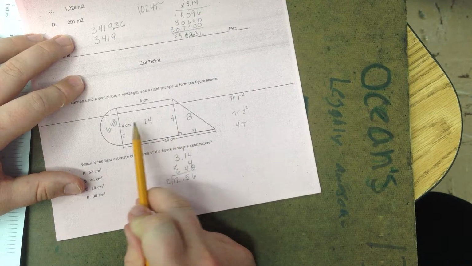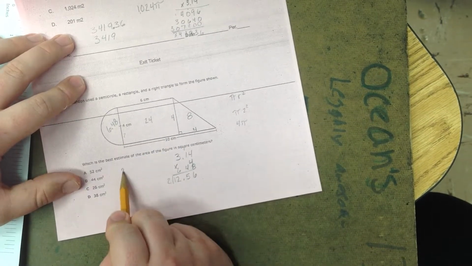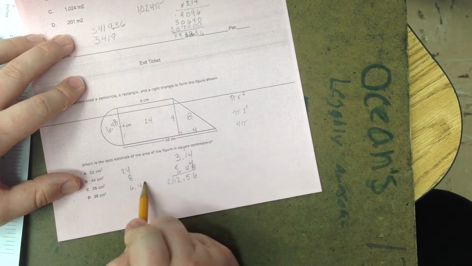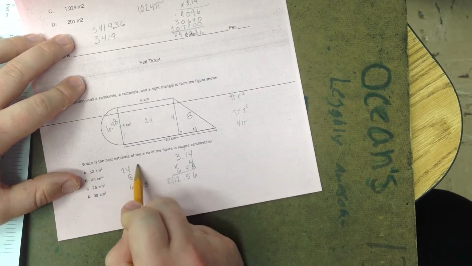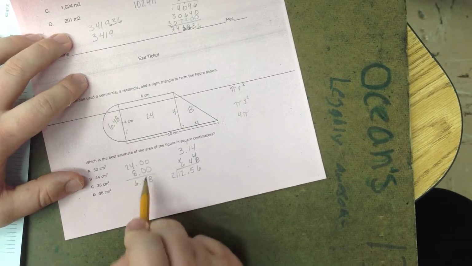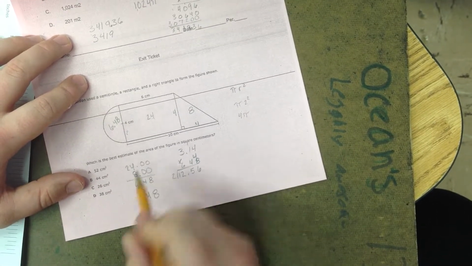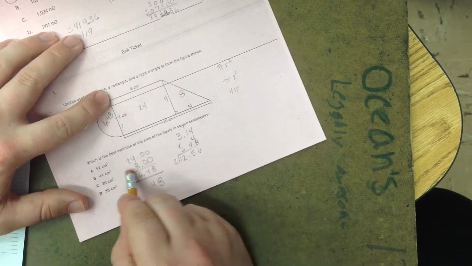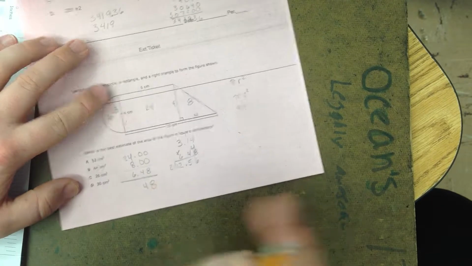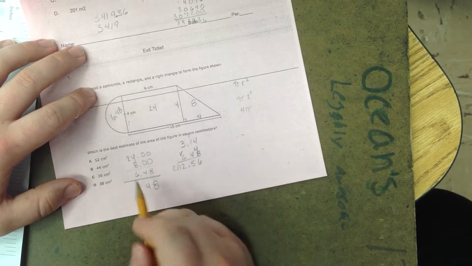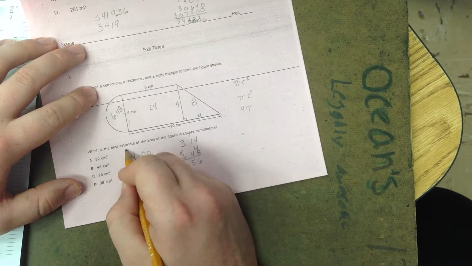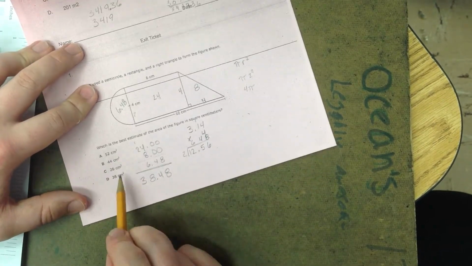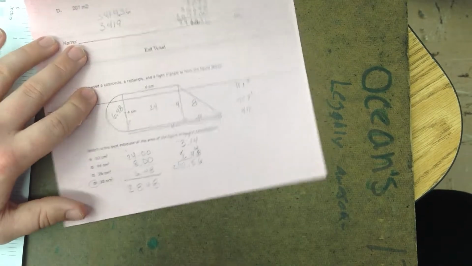Now I just need to add up these numbers. 24, 8, and 6.48. Excuse me, I put the line in the wrong spot. So I need close to 38.48, which is D.